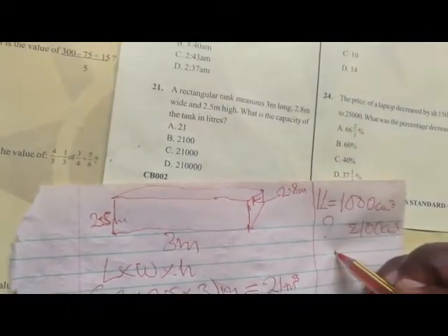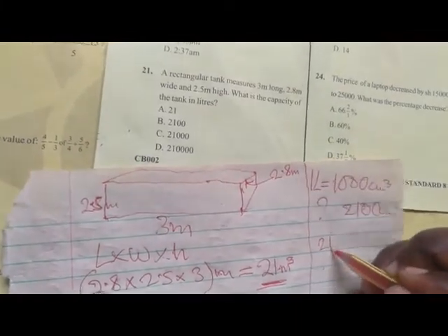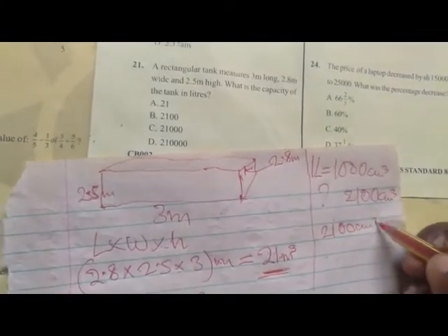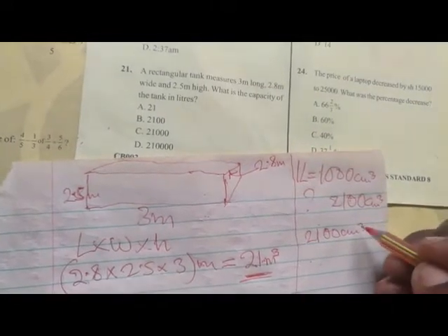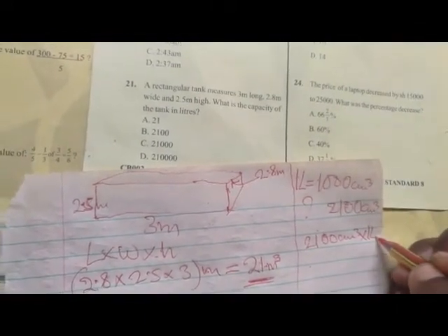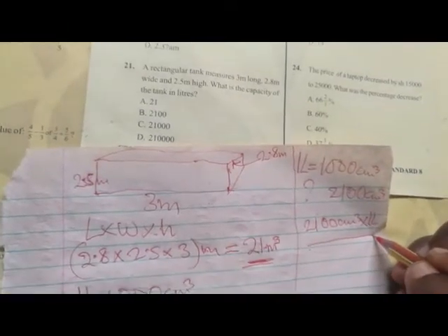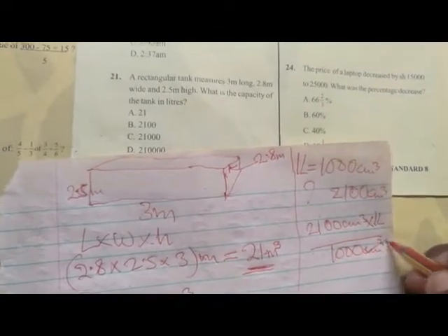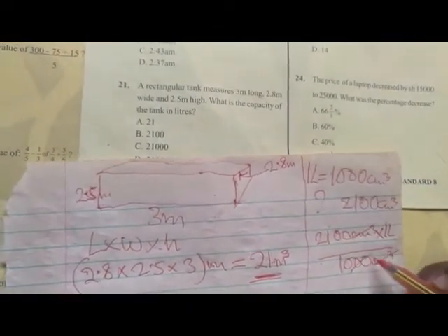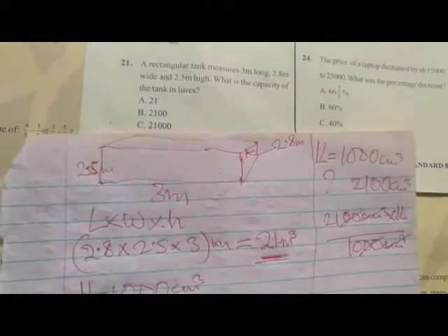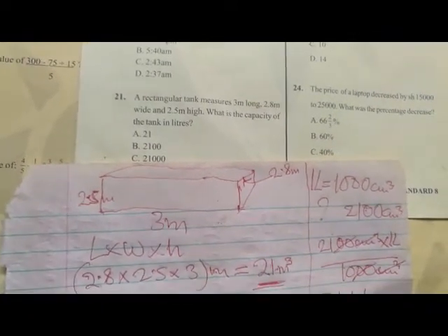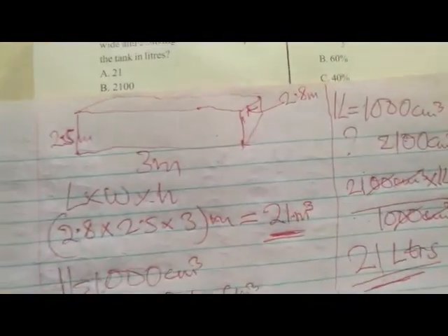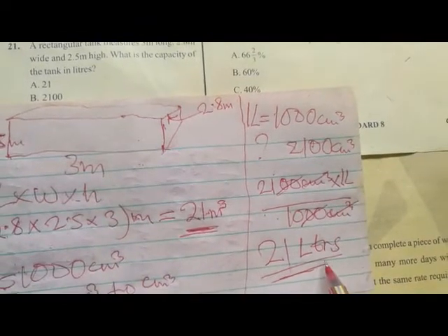We are going to cross multiply: 2,100 centimeter cubic multiplied by 1 liter over 1,000 centimeter cubic. The centimeter cubic goes. This will give us 21, because 21 is in liters. This is the final answer from our working. Our final answer is 21.